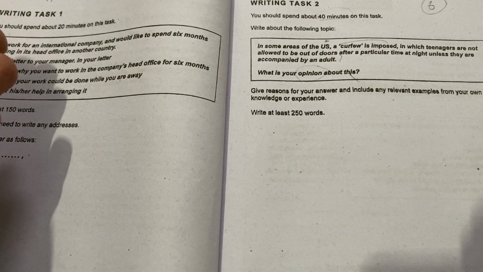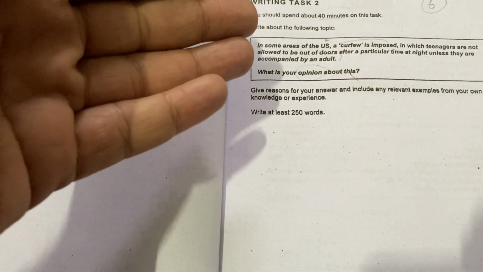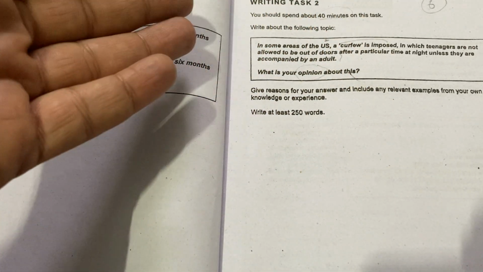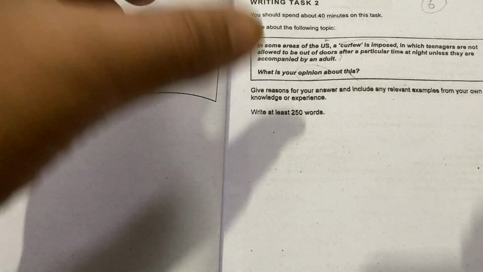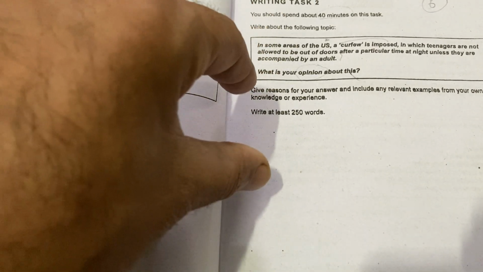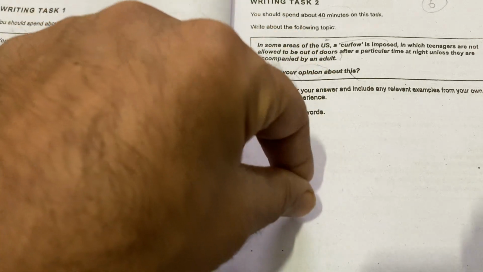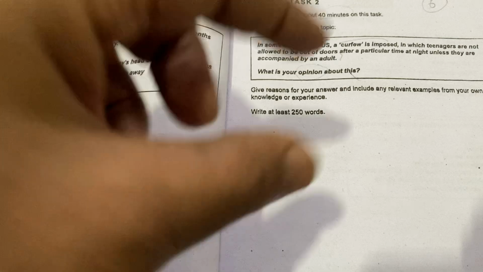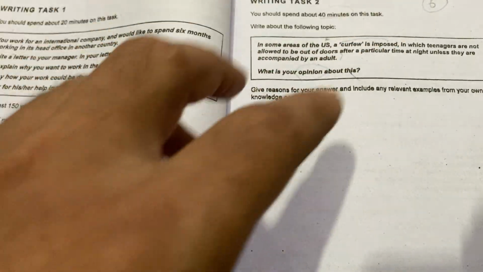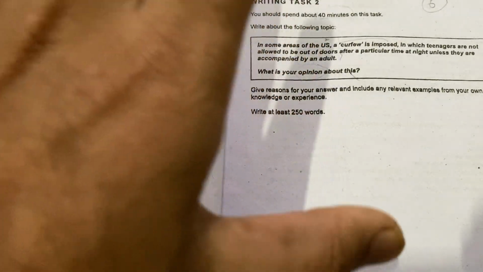Now, since you have 40 minutes for task two, 20 minutes you spend on task one, 40 minutes for task two, spend 10 minutes just for planning. When you get the paper, don't just start writing. Spend 10 minutes just doing planning. Think: what are you going to write, what example are you going to put, what evidence are you going to give, how are you going to do the introduction, first main body, second main body part, how are you going to give your opinion. Do all this planning, and then start writing.